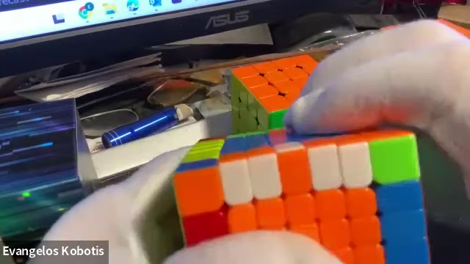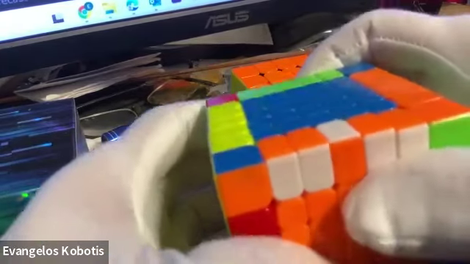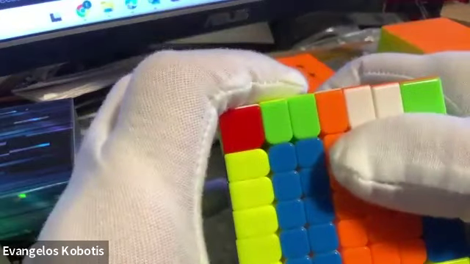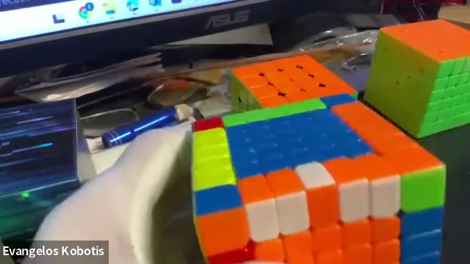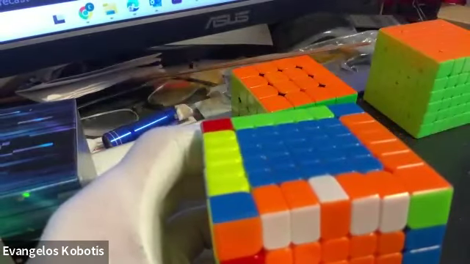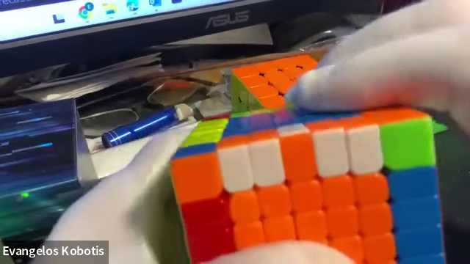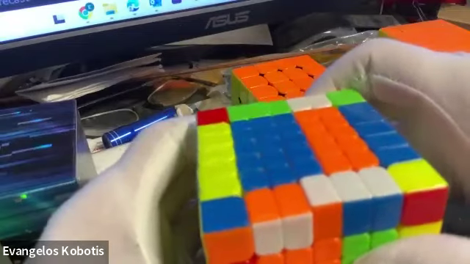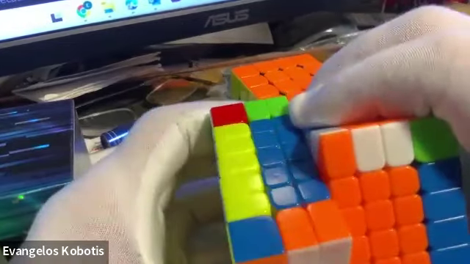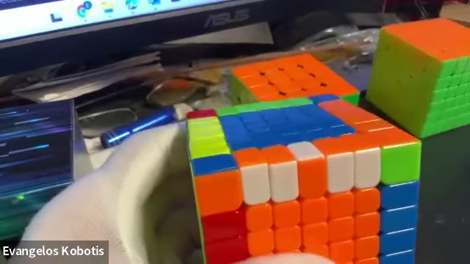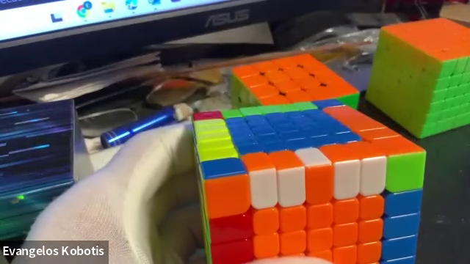This will be R prime W. This will be LW. This will be L prime W. And in particular, these are the only ones that I'm going to use. So I'm going to use RW, R prime W, LW, L prime W.